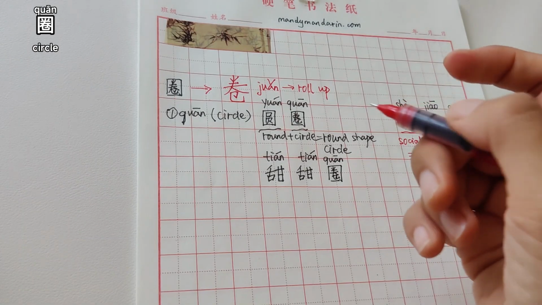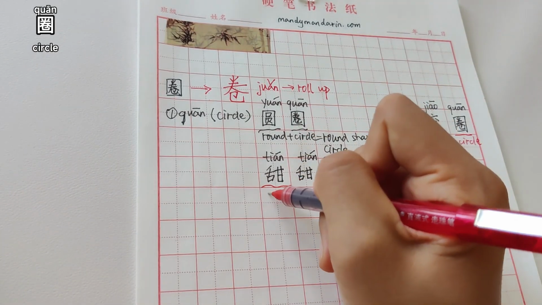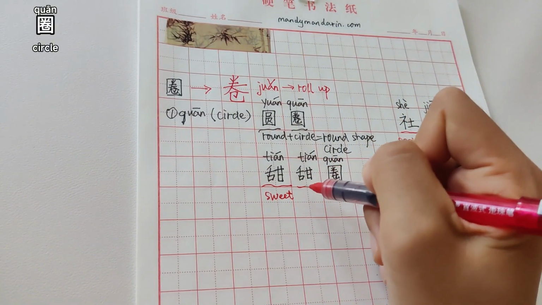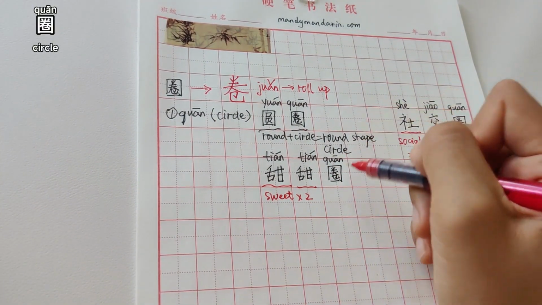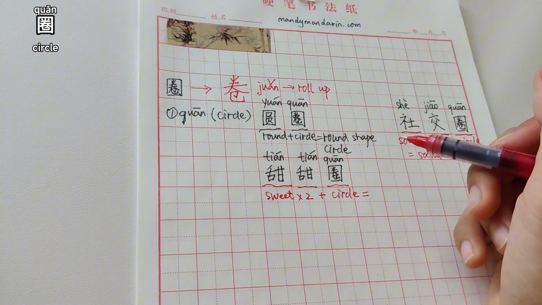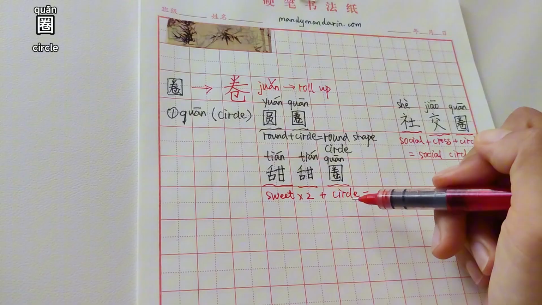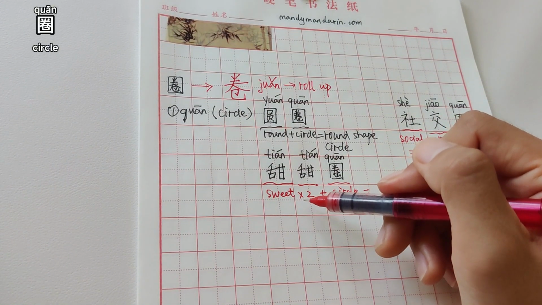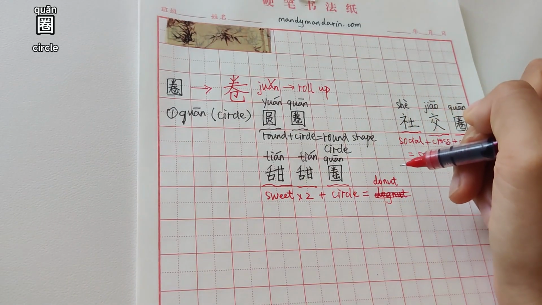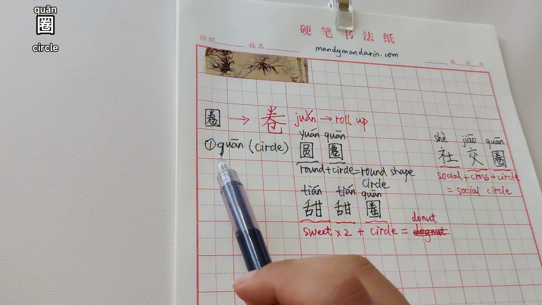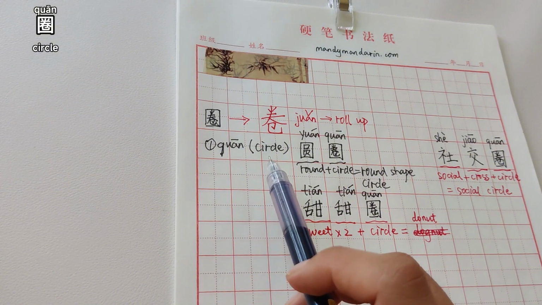Okay, it's a very cute word. 甜 means sweet, so we just say it twice. And then 圈, it's a circle. So think about it, it's a food. It's circle shaped and it's pretty sweet. And that would be donut. And that's about the 圈, which means circle.